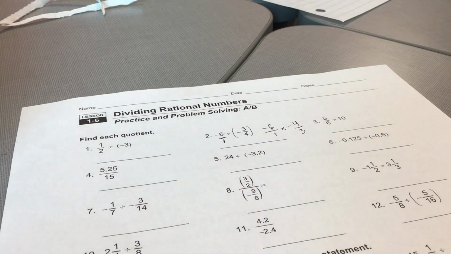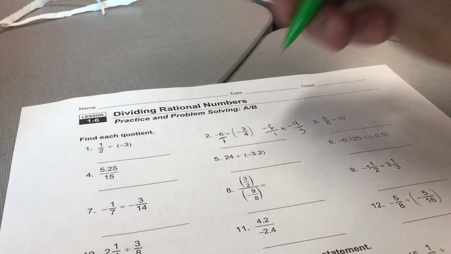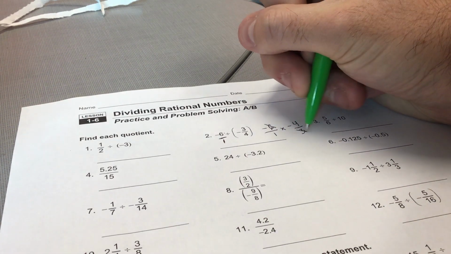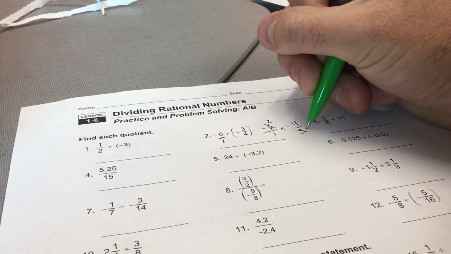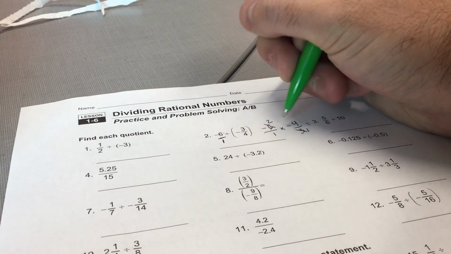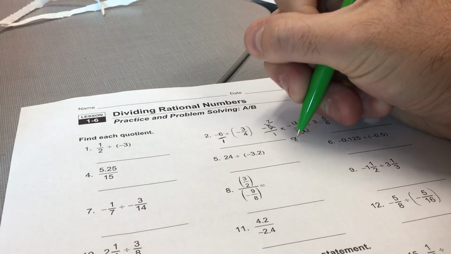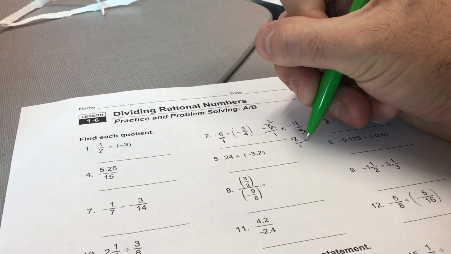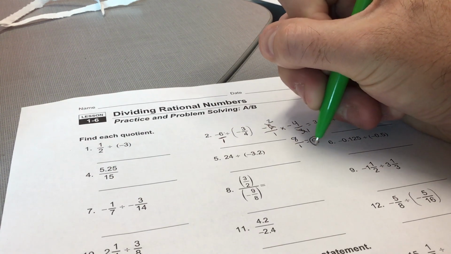We know that a negative times a negative is a positive, and that I can cross simplify. The 6 becomes a 2, the 3 becomes a 1. Negative 2 times negative 4 is 8. 1 times 1 is 1, and 8 over 1 equals 8.